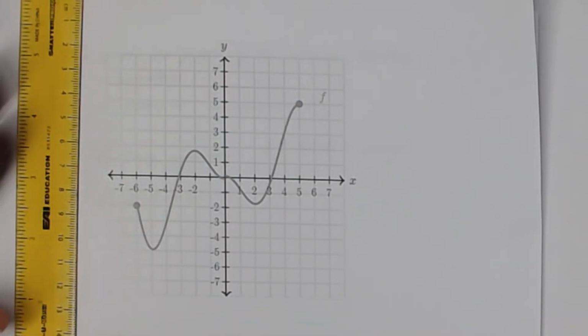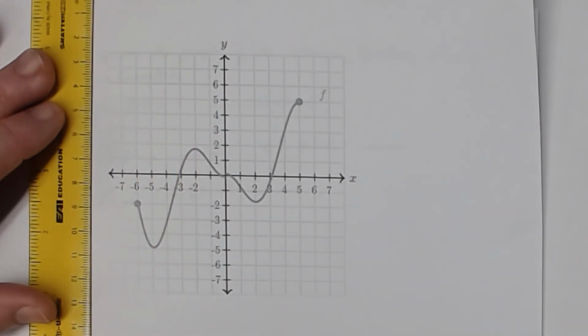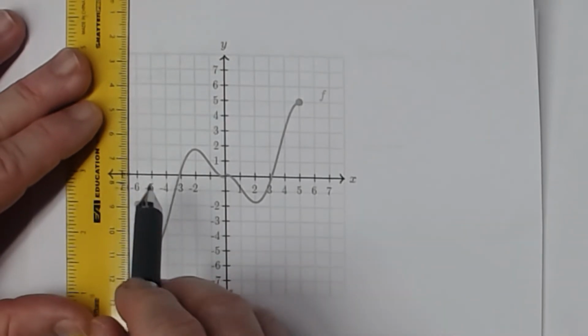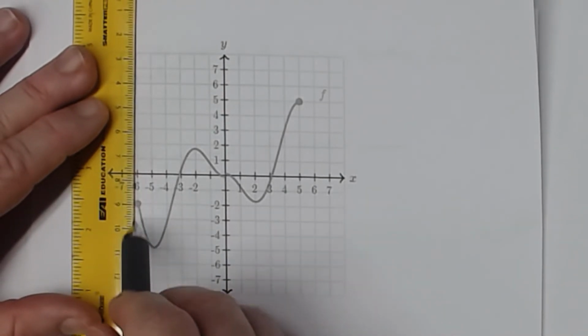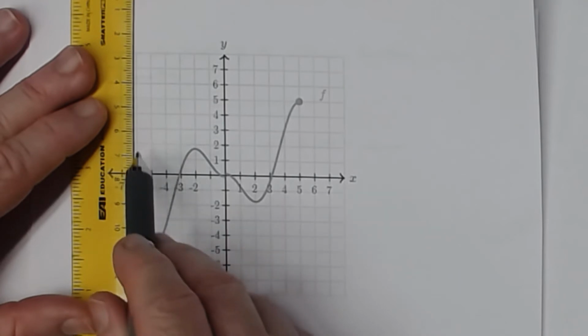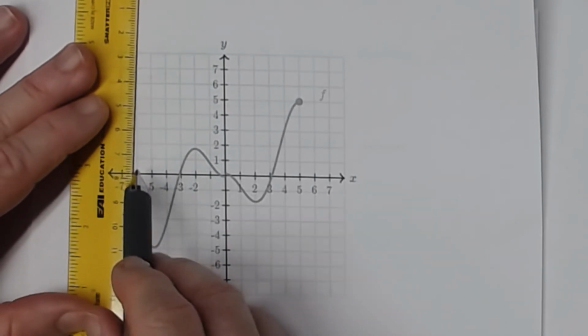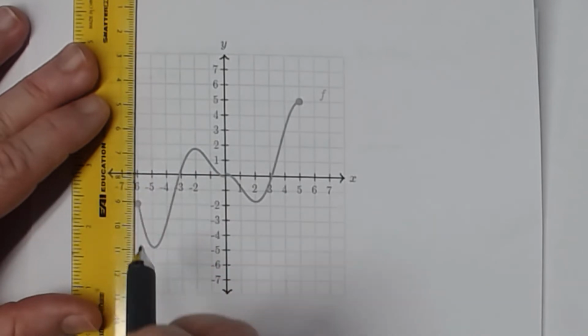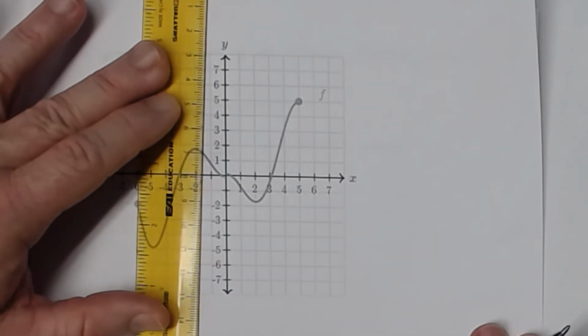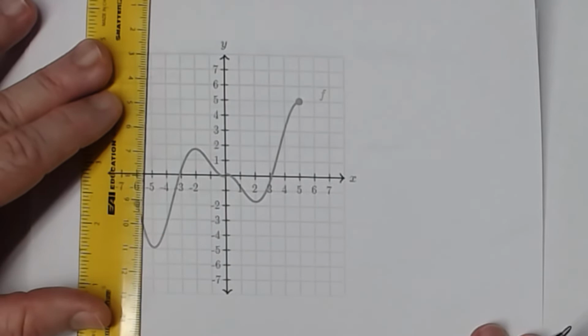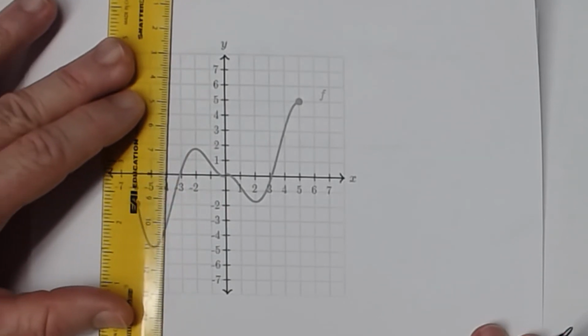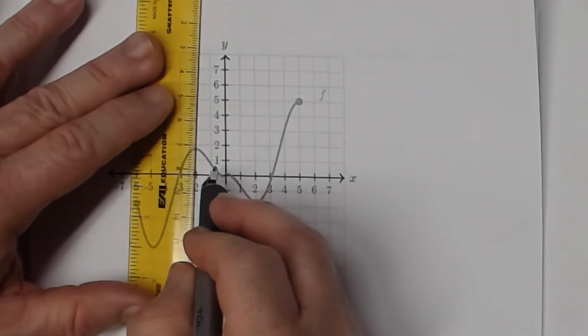So when you think about domain, you're going along the x-axis. So when I go along the x-axis, this is where my graph starts. So notice it starts at negative 6, doesn't it? So I'm going from negative 6 all the way, so every real number along the way is going to be on this graph for x.